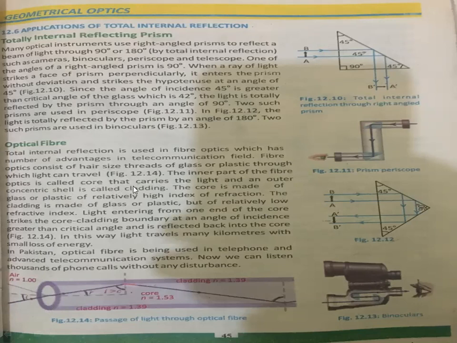The core carries the light, and an outer concentric shell is called the cladding. So this one is called the cladding. You can see it is written over here, cladding, right? The core is made of glass or plastic of relatively high index of refraction. I told you about n, the index of refraction. The refractive index of the core is higher than the refractive index of the cladding.